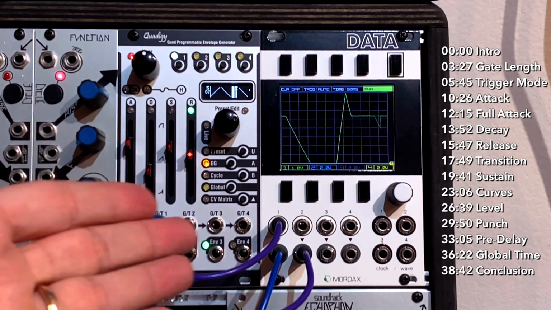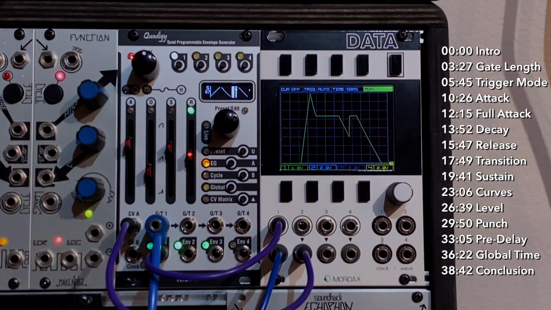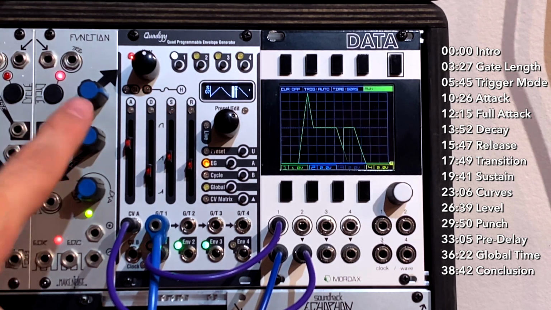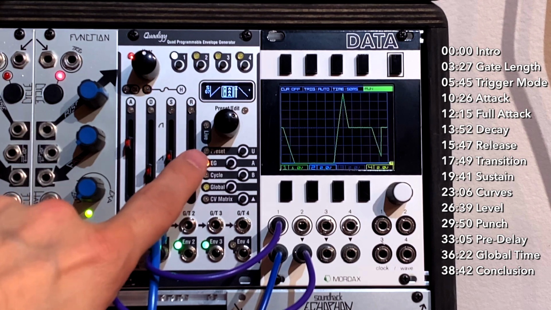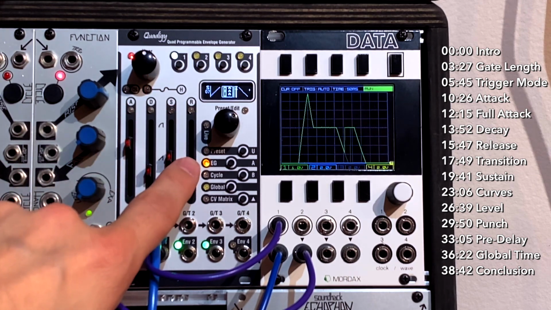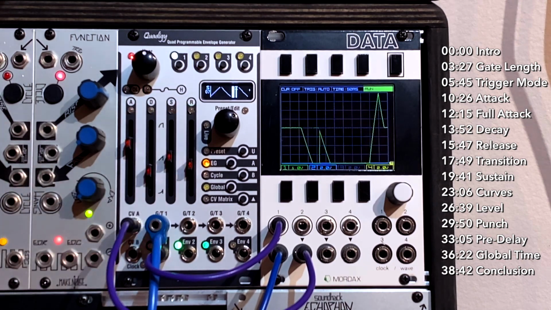And of course, you could control this with CV voltage as well. And now we're going to look at some parameters in Quadigy that are even less common on ADSRs. We've used the first, second, and fourth sliders to control the curvature of the attack, decay, and release segments of our envelope. The third slider controls level.